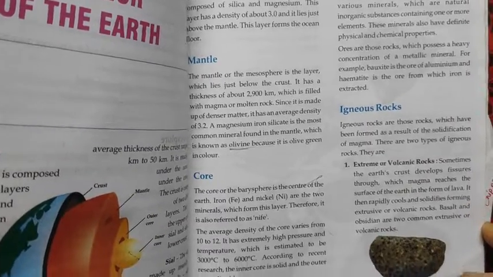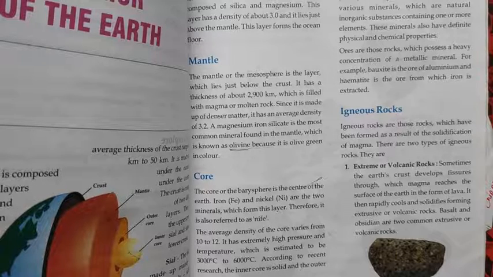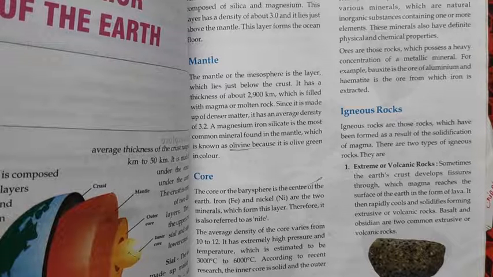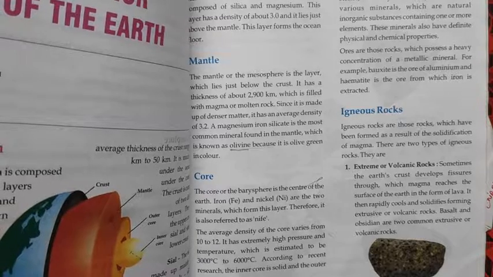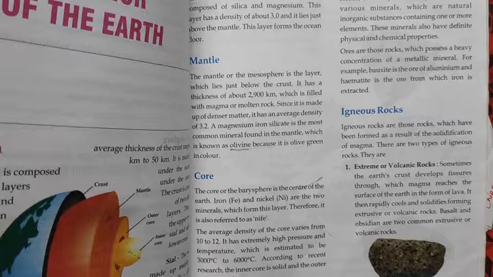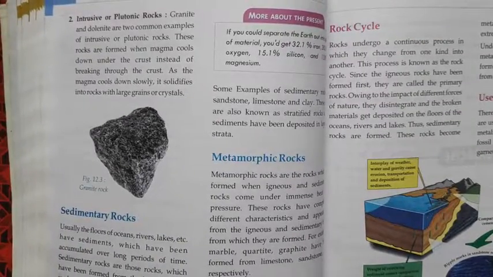Now let's see the different types of rocks. So first type is igneous rock. So igneous rocks are those rocks which have been formed as a result of solidification of magma. So when magma comes out, because of its cooling and solidification, this type of rock is formed. And there are two types of igneous rock. One is volcanic rocks, and number two is plutonic rocks.